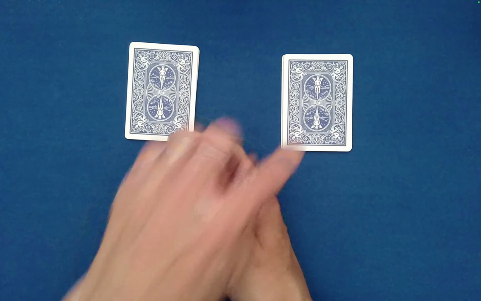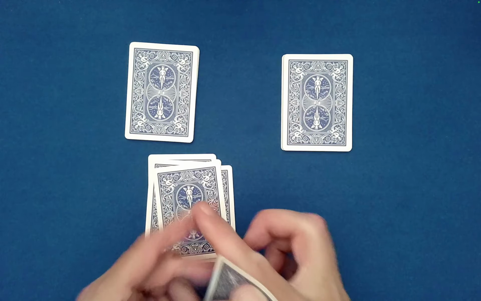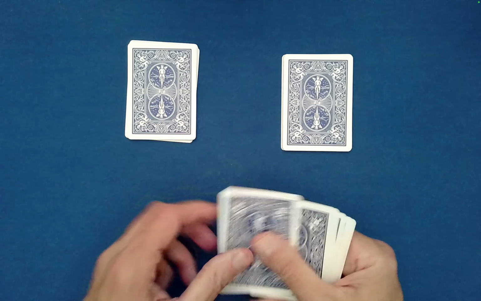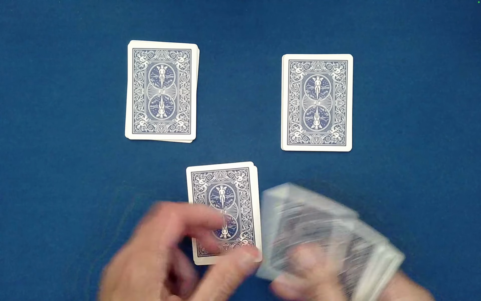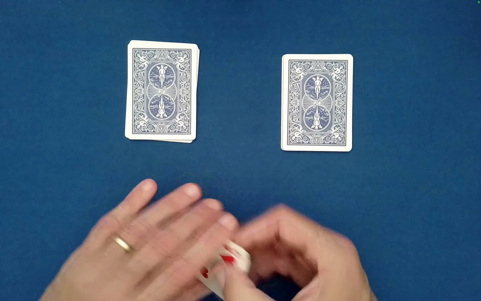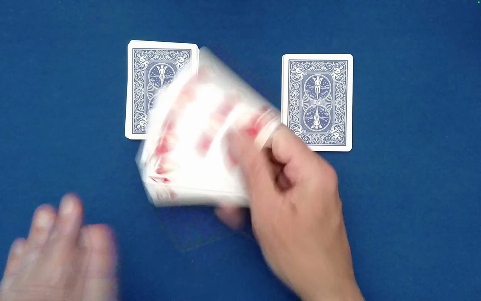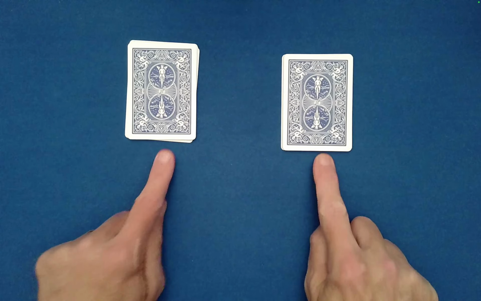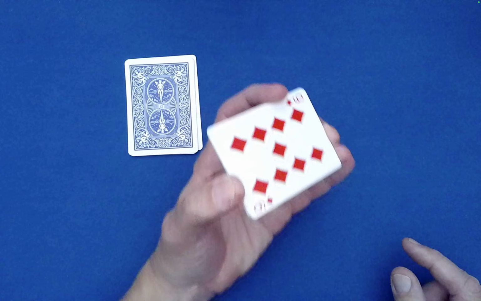Okay, now the other person had 9. So 1, 2, 3, 4, 5, 6, 7, 8, 9. Do it a second time. 1, 2, 3, 4, 5, 6, 7, 8, 9. And that also brings the packet back to its original order. So that doesn't hurt anything. Okay, so that's kind of a false shuffle for each of these. So whatever noted card they saw on the bottom, it's still on the bottom for both of them.